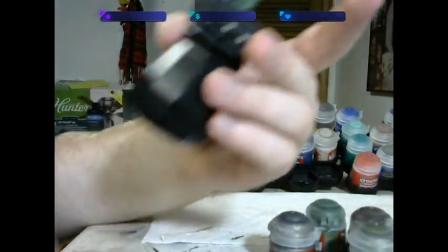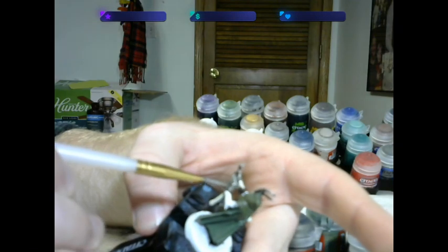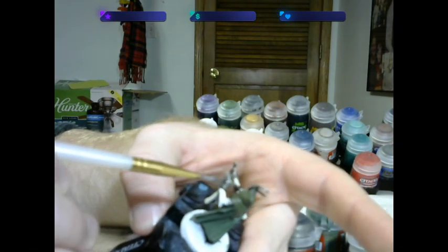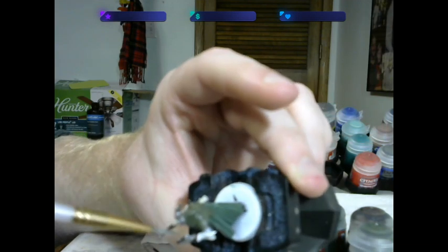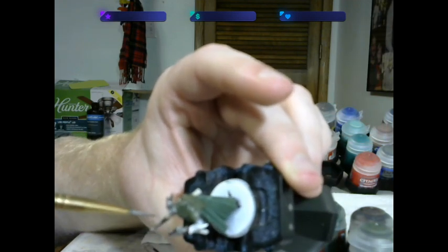By now the iron, or the lead belcher, should have dried for the most part. So we're going to go back over it with the bronze color, I think.